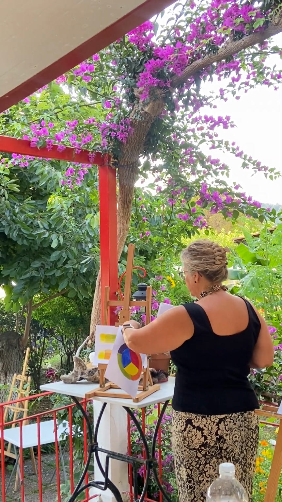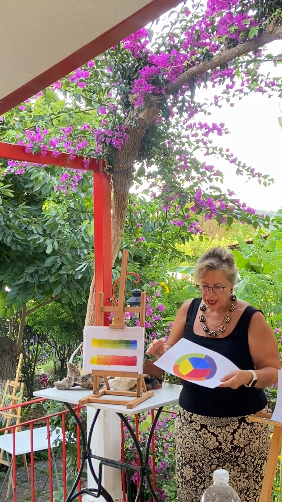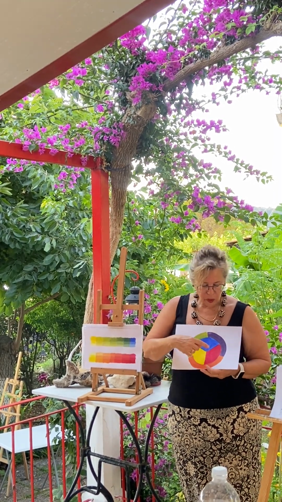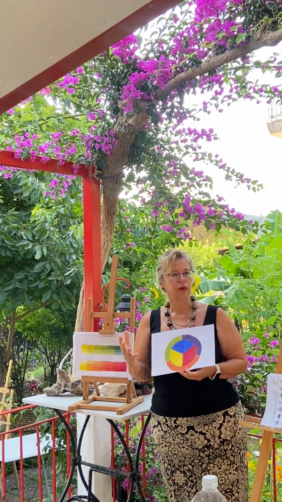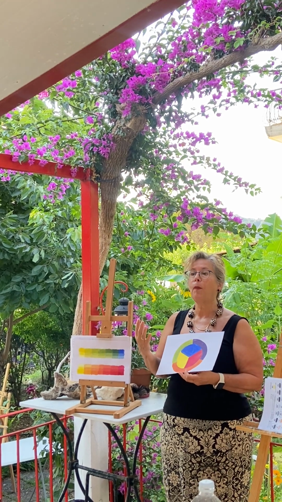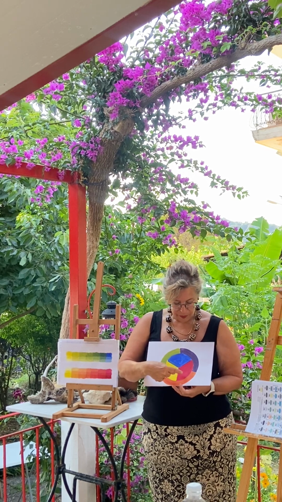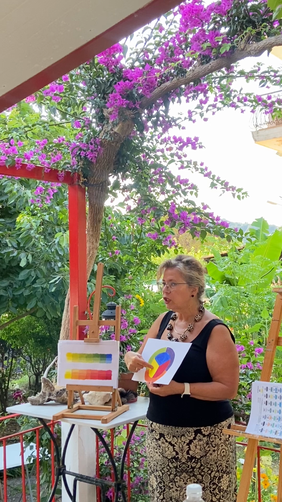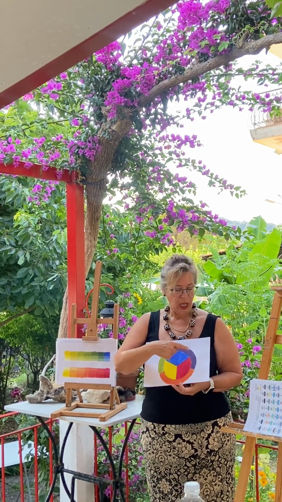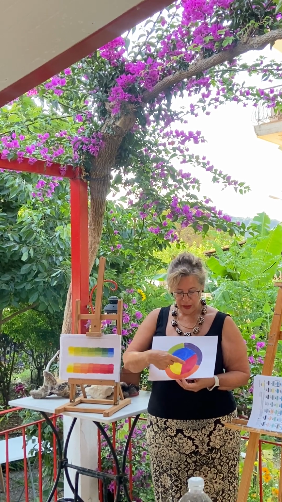The basic colors are three. It's the yellow, the blue, and the red. When we talk about complementary and opposite colors, we call them complementary because they complete the circle. That means red and blue create purple, so the opposite of yellow is purple. The opposite of blue is orange, because the yellow and red complete the circle.